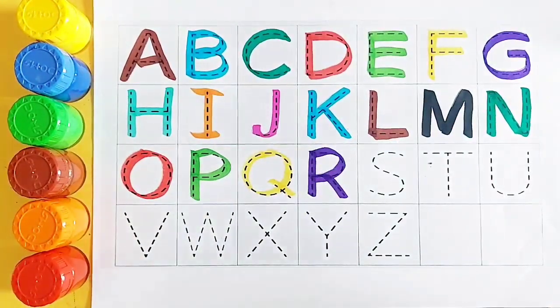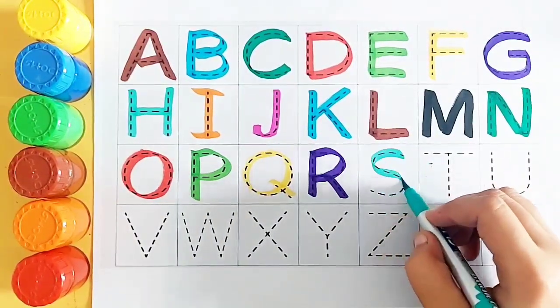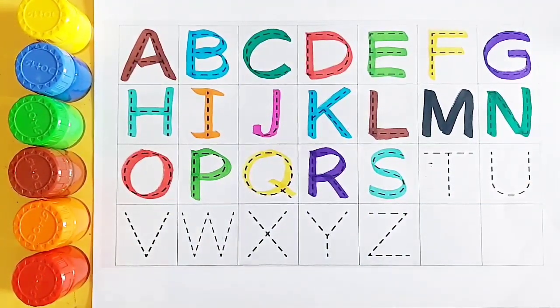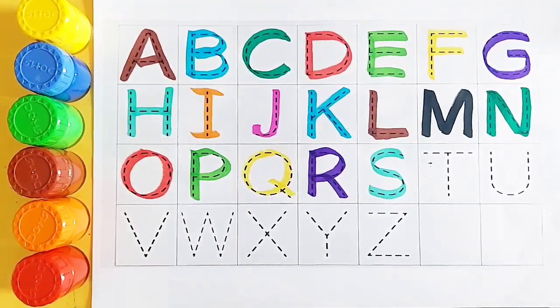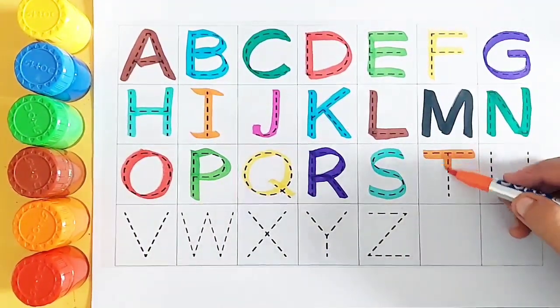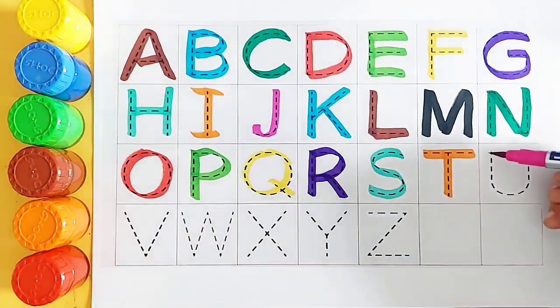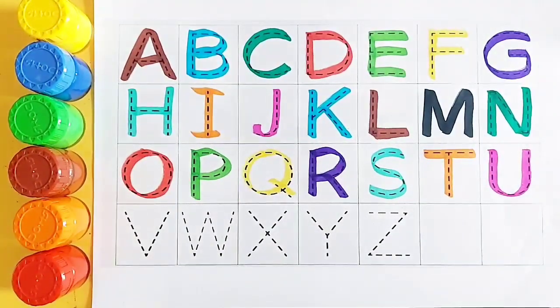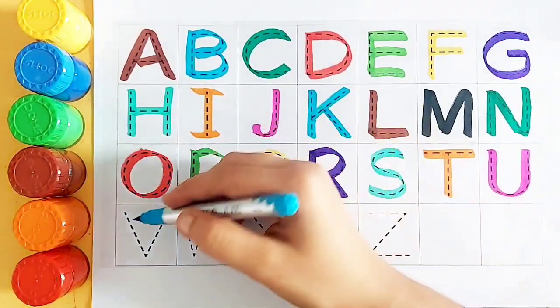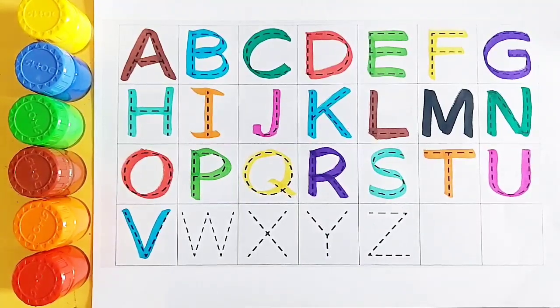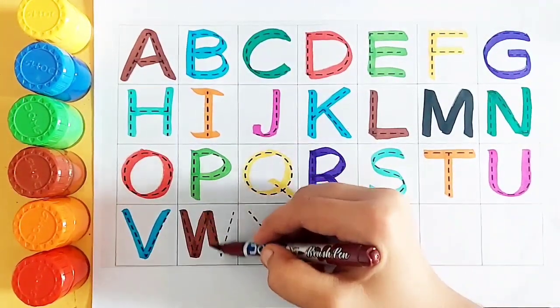R. R for rainbow. Sea green color. S. S for sheep. Orange color. T. T for train. Pink color. U. U for umbrella. Sky blue color. V. V for van. Brown color.